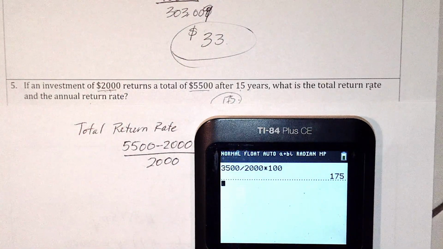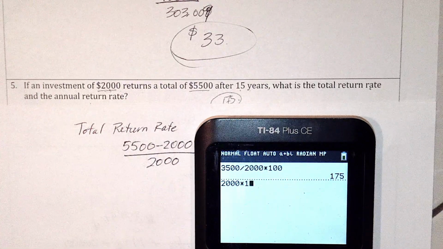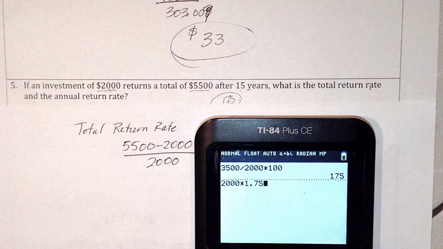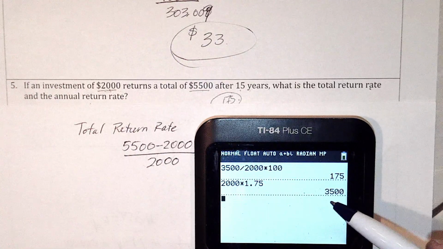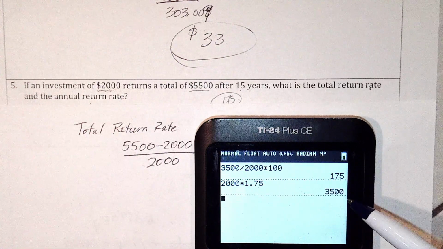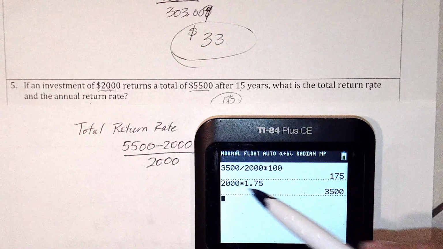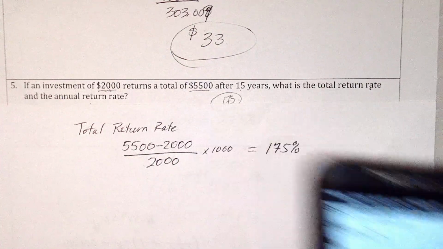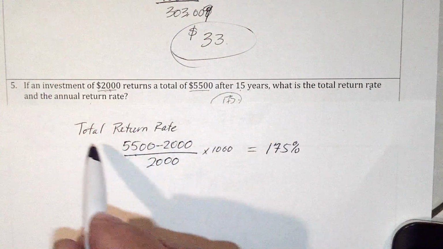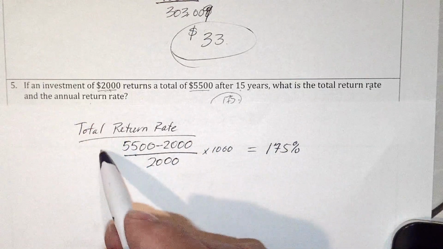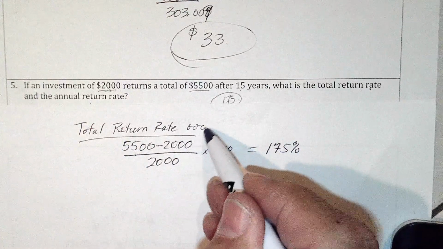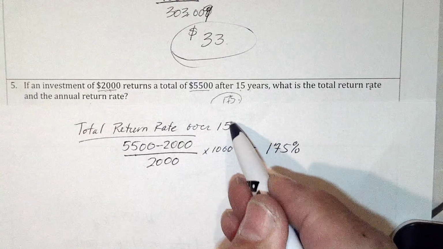Let's check that. If I had 2,000 times 175% in decimals, 1.75, I gain $3,500. So I have the 2,000 plus 3,500 more, making the 5,500. That's the total return rate over the total 15 years.